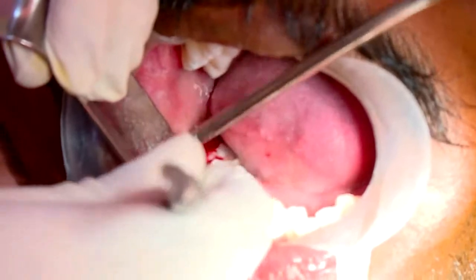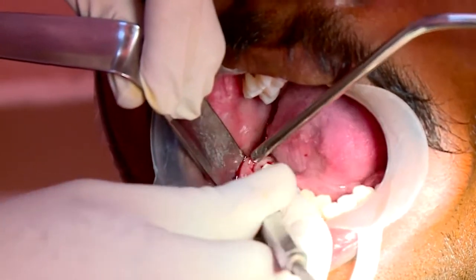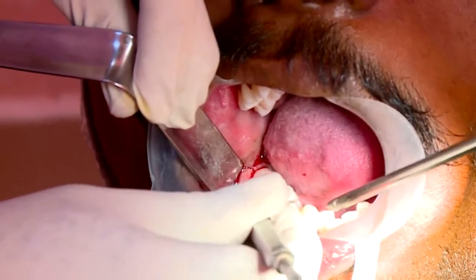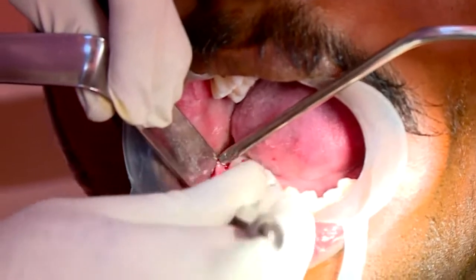For around 3 to 4 millimeters, you go cleaning the bone, and you give a little soft tissue release. Just slightly cut a little in the soft tissue. This will allow the flap to stretch more.